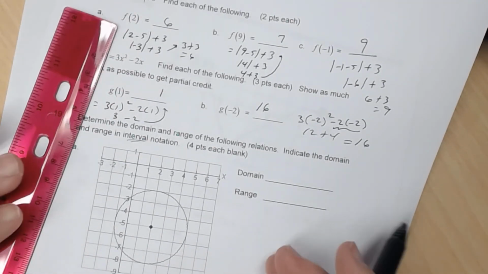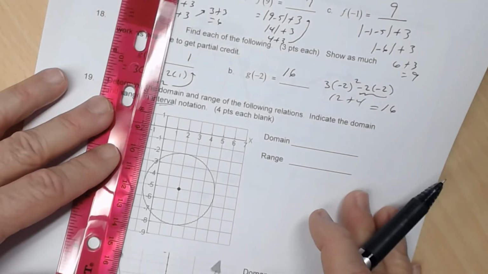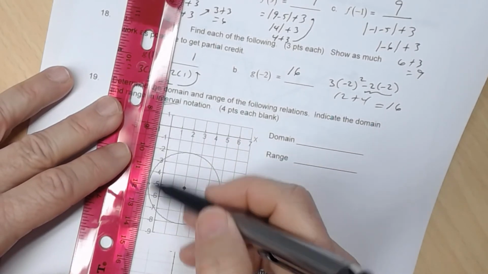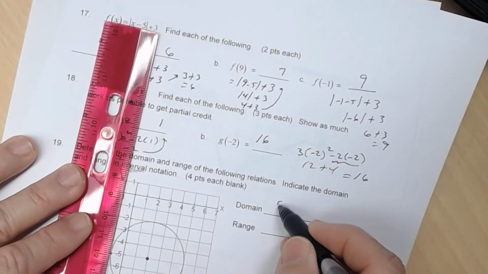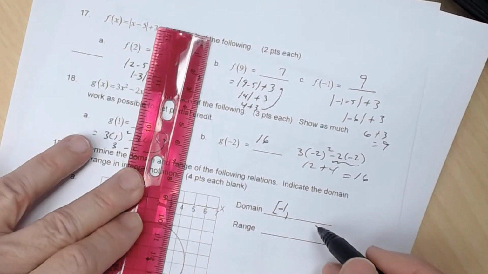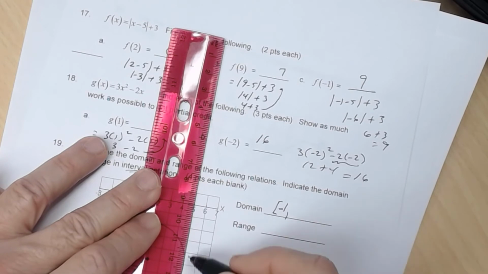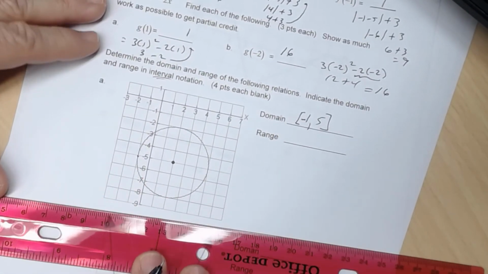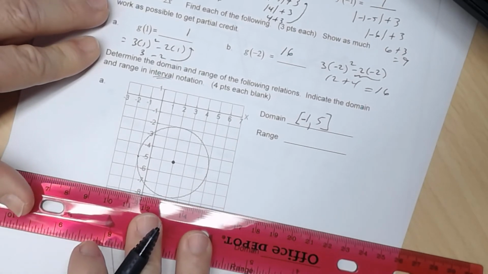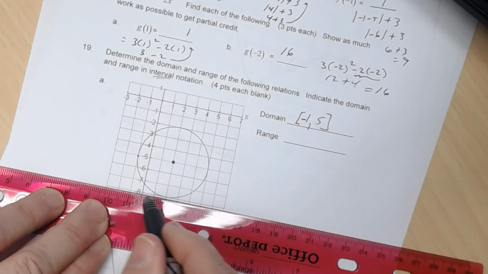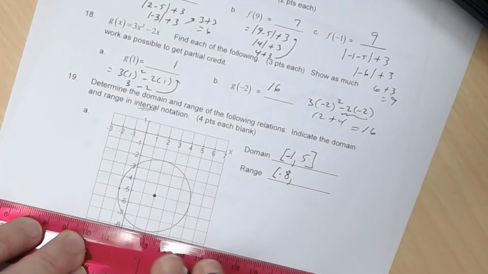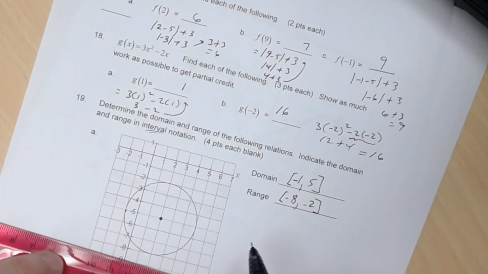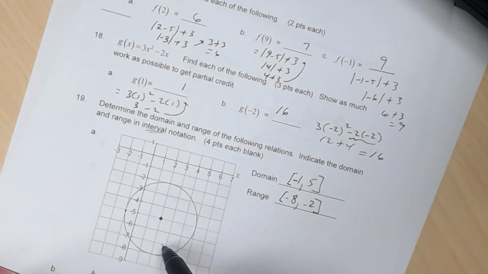So to find the domain, you go along the x-axis like this. And so where I start touching the graph right here, my x-coordinate is negative 1. Now, since that is a point on the graph, I'm going to need a bracket. So I get bracket negative 1, comma, all the way to, and then my largest x-coordinate on the graph is 5. So that's your domain. For the range, you go along the y-axis. So I go like this. And so I start touching the graph here. So that's the smallest y value, which is negative 8. Again, bracket negative 8, comma, all the way to negative 2. That's your largest y value. All right, now don't put parentheses. Parentheses would imply that these points are not solutions, and they are solutions.